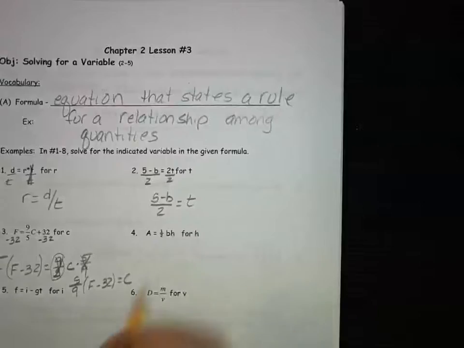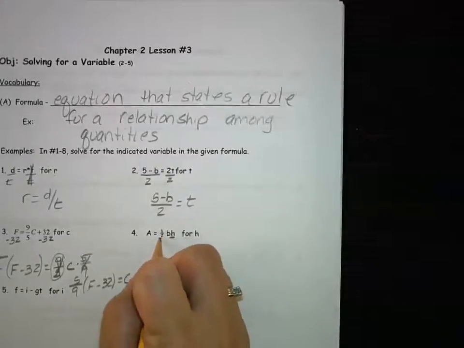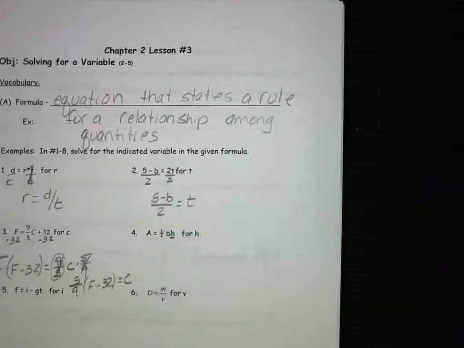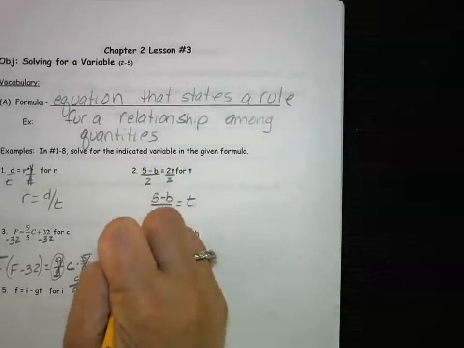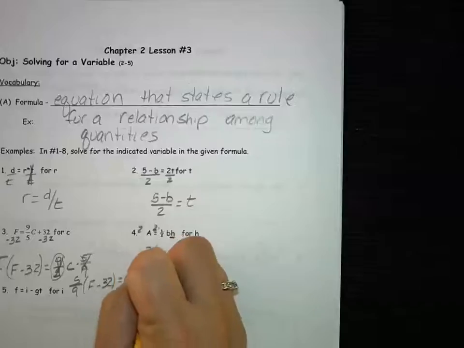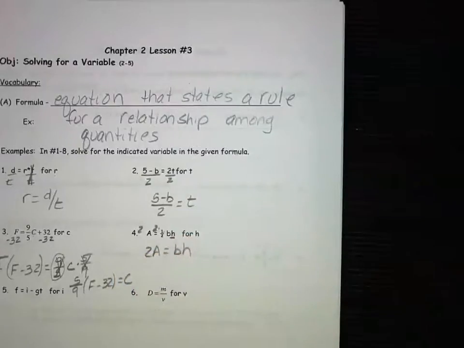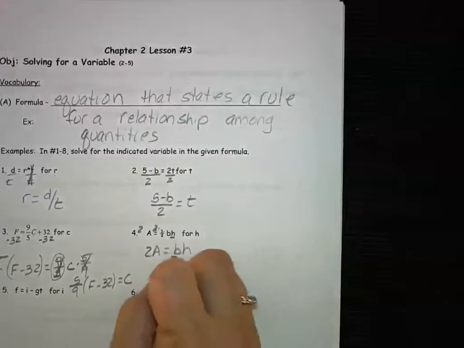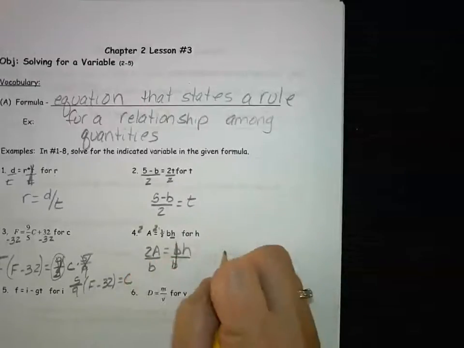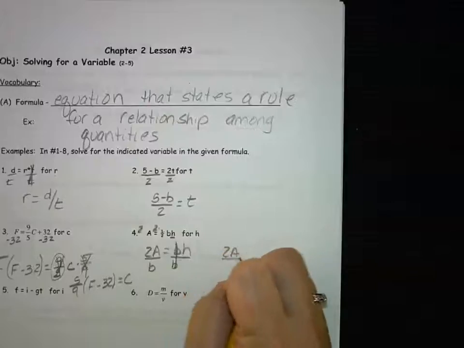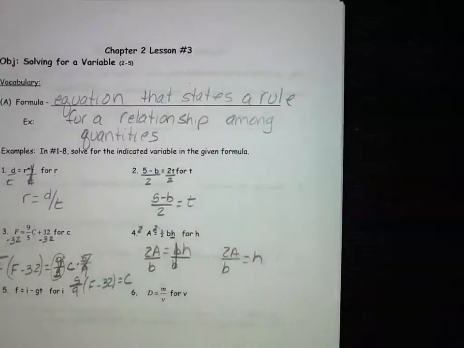Number 4, we're solving for h. First thing I'm going to do is get rid of that 1/2. To get rid of 1/2, I'm going to multiply both sides by 2, and you have 2a equals b times h. And dividing both sides by b, you have 2a over b equals h.